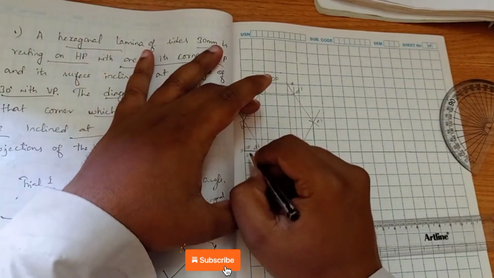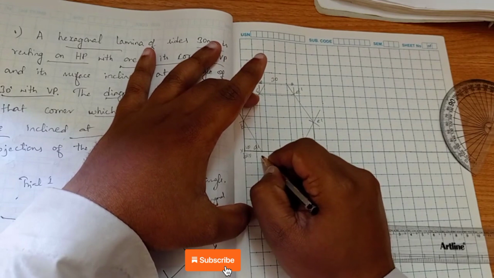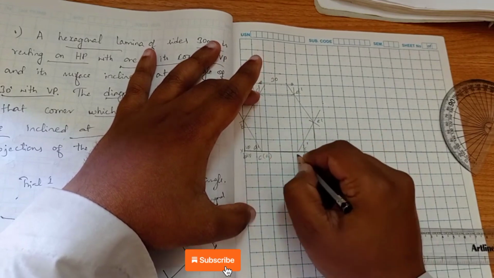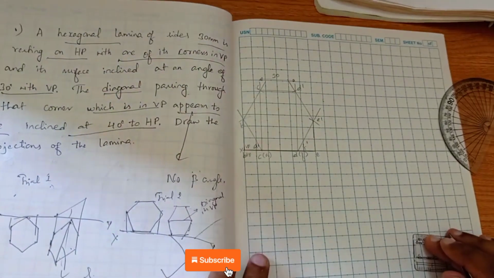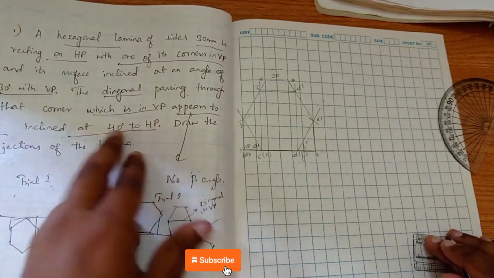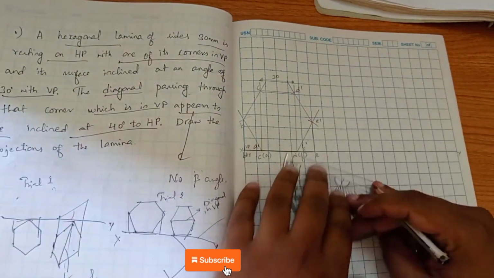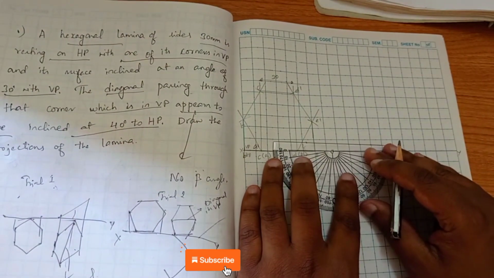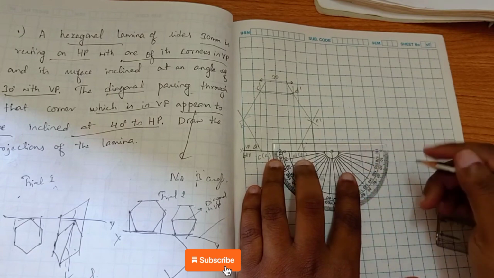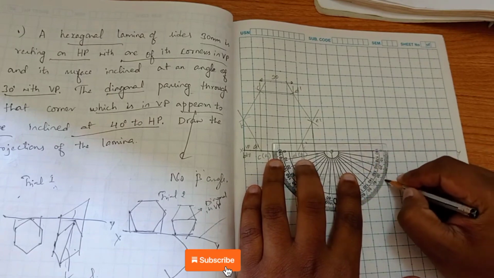Okay. So this is B, C, F, A, D, F, E, right? So the second angle of inclination, that is inclination to VP, they have mentioned 30 degree. First I will mark a reference point here. So to this reference point we are taking an angle of 30 degree.